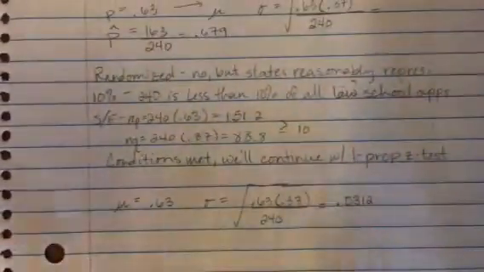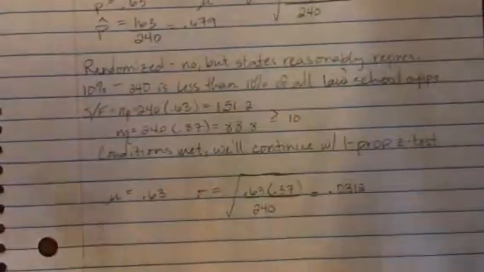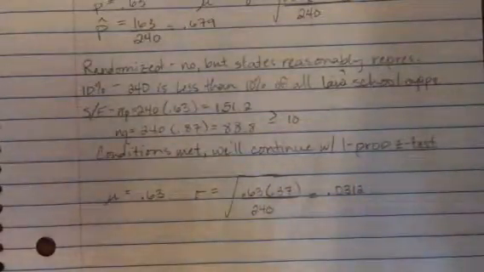So the part that I skipped, which should actually go in front of your conditions here, is our hypotheses, and that's the important part of this. So our null hypothesis, that's H sub 0, states that everything is as it's supposed to be.